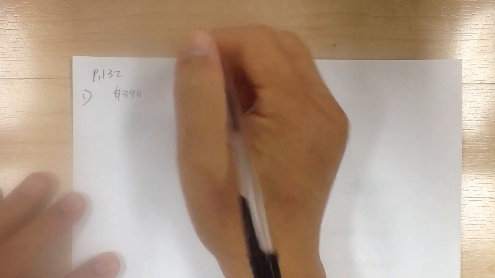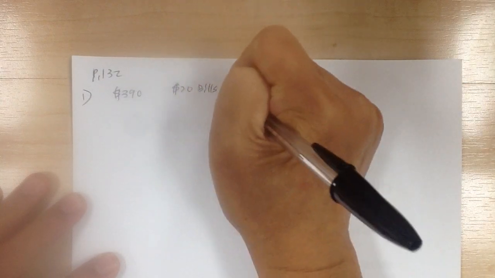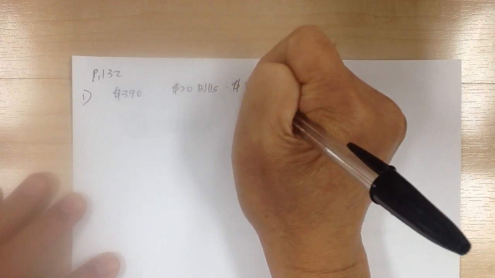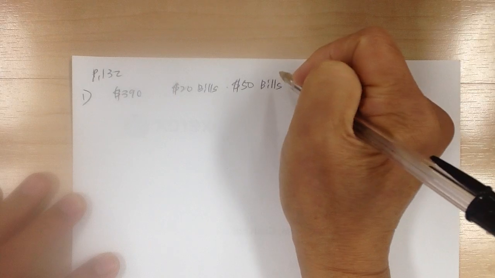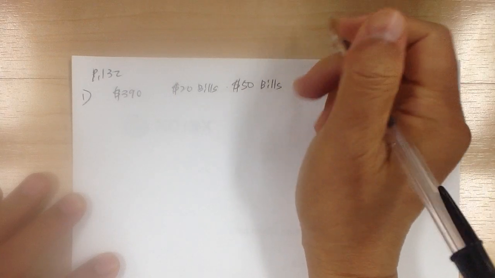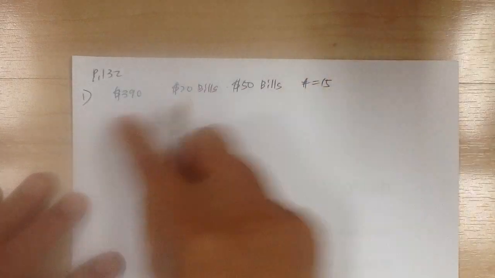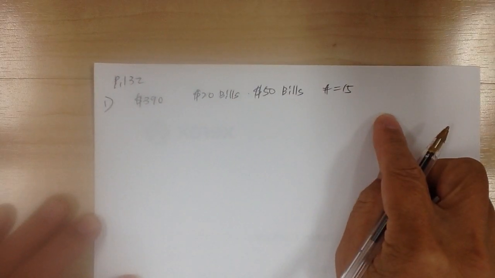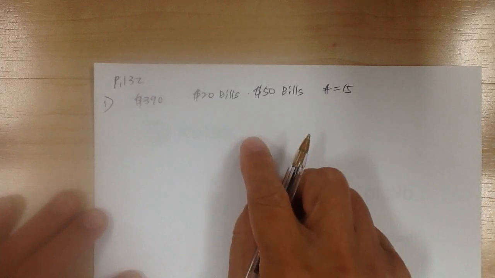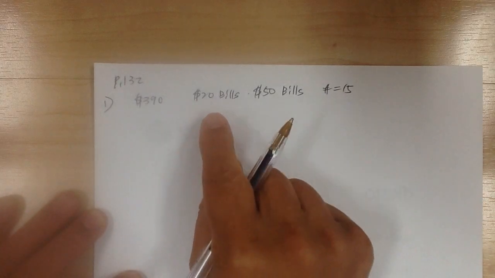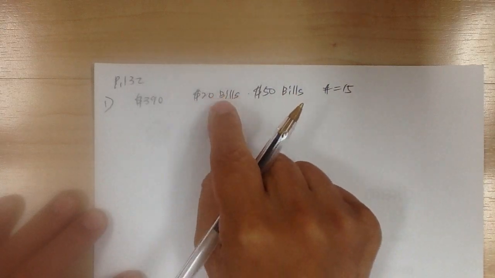And using the $20 bills and $50 bill. And a total of 15 bills. Okay, again, write down all your information. And you want to figure out how many of each type. So you can set up your variable to figure out. So the question asks how many of these, how many of that. So when you set up your variable, you have to set it up to answer the question.